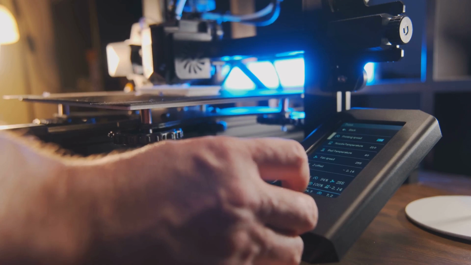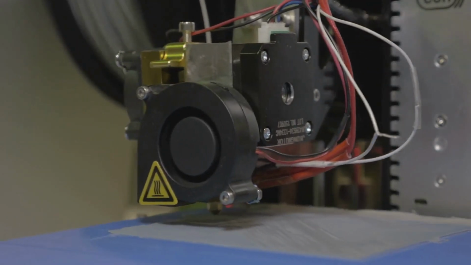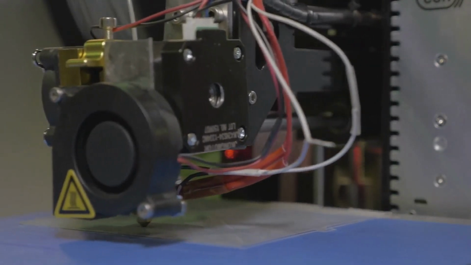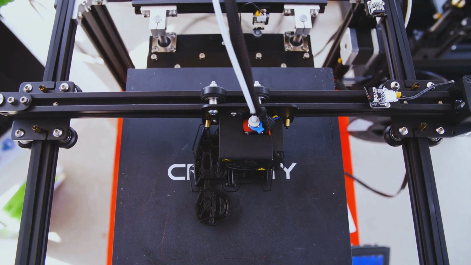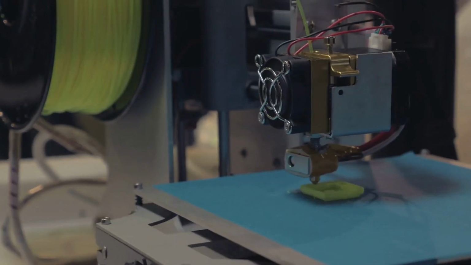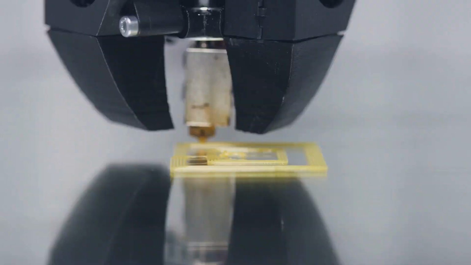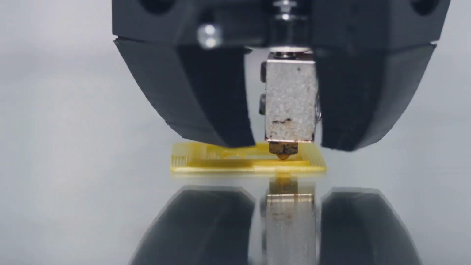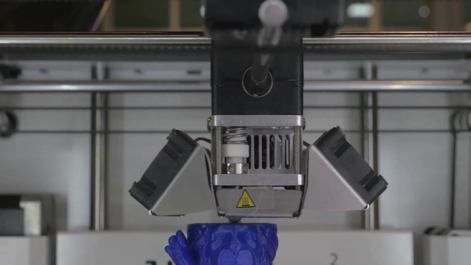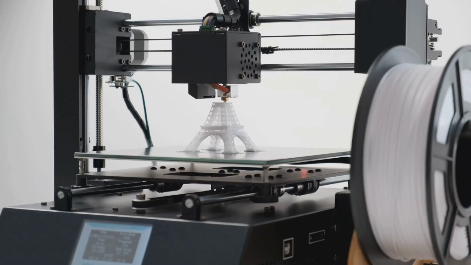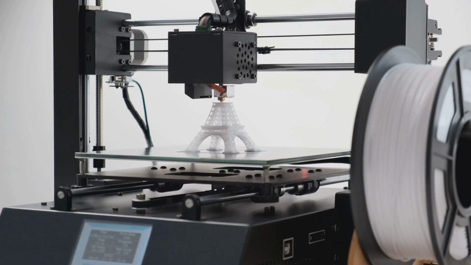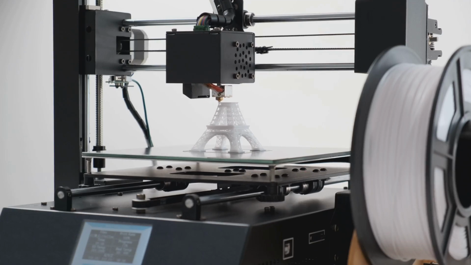Imagine drawing a square. In G-code, you would instruct the printer to move to a starting point, then move in a straight line for a specific distance, turn 90 degrees, move again, and so on, until the square is complete. This process is repeated for every layer of your 3D model, with the G-code precisely controlling the extruder's path and extrusion rate.